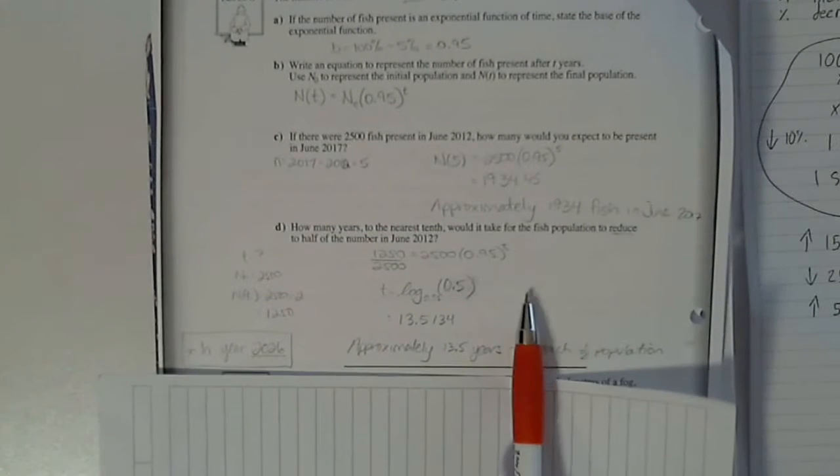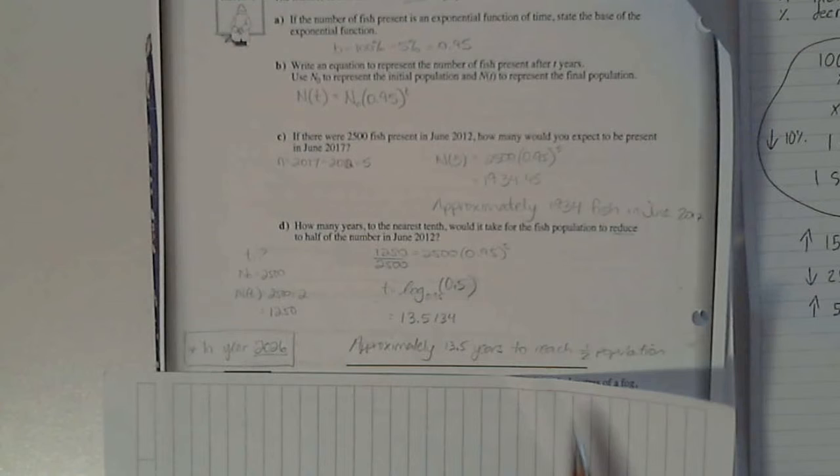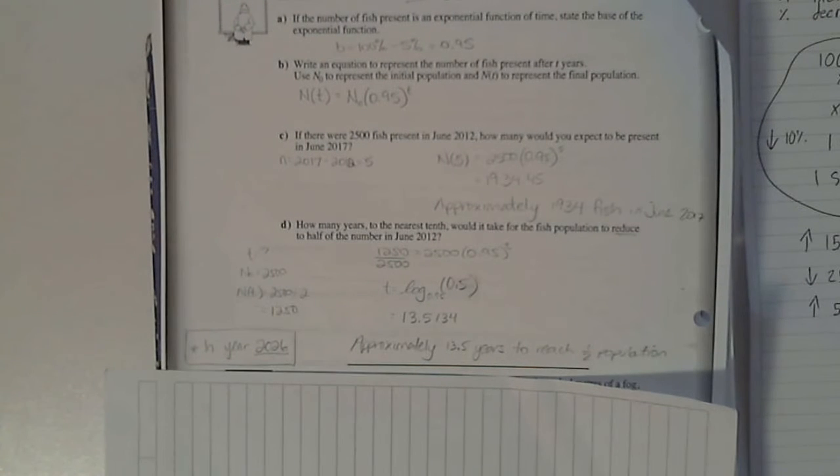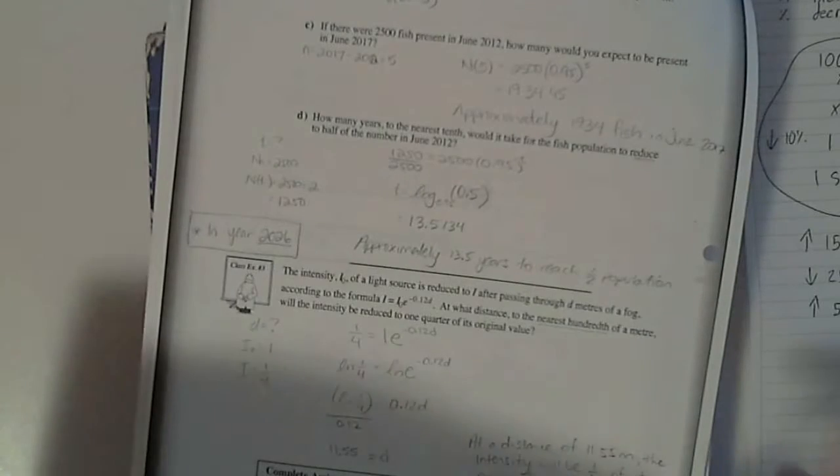But I think we're going to be pretty good with this. And then you write your so-therefore sentence. Sorry, I really need to get a better camera. I raised it up higher, but it's still a little bit fuzzy.